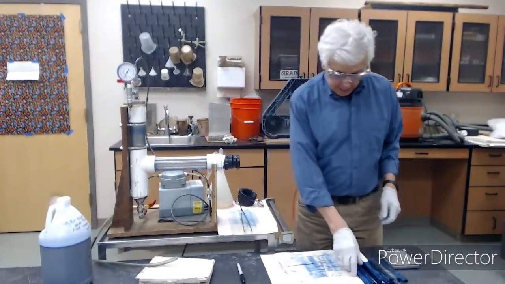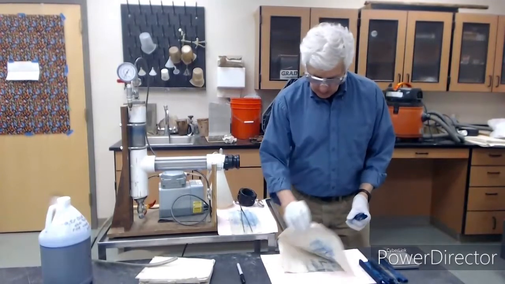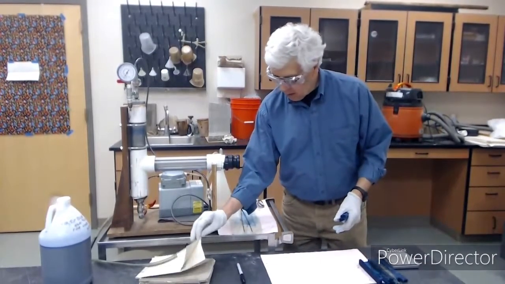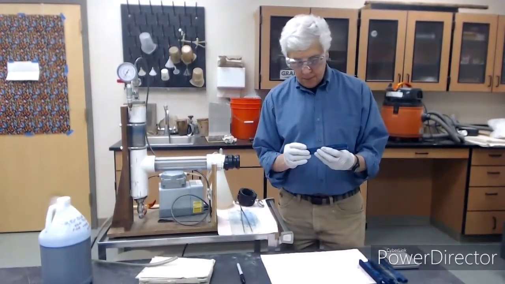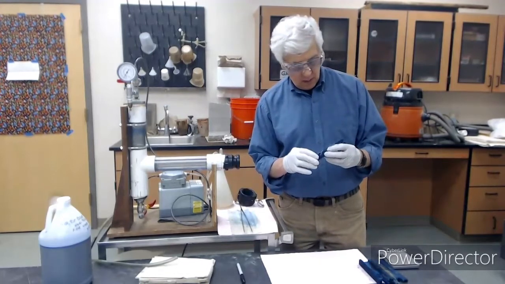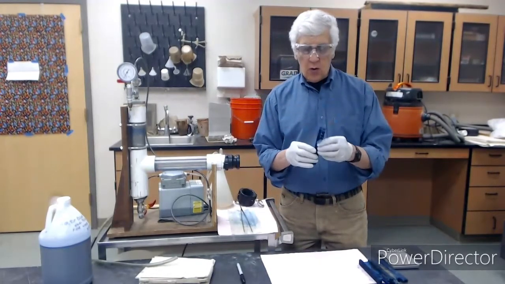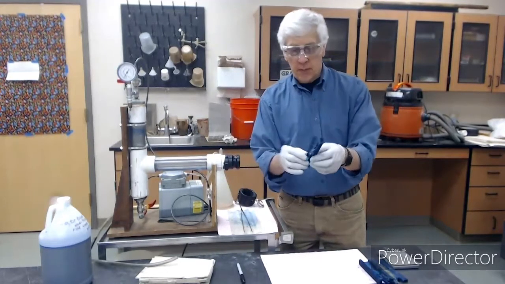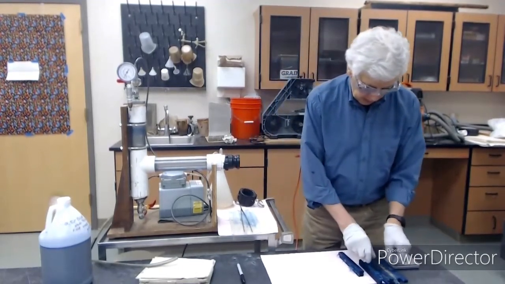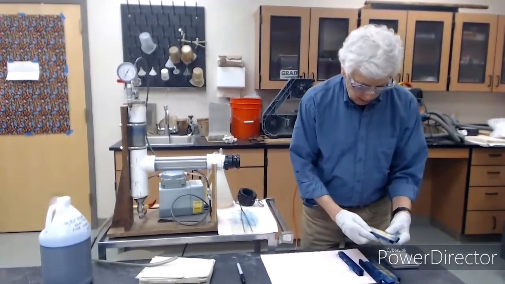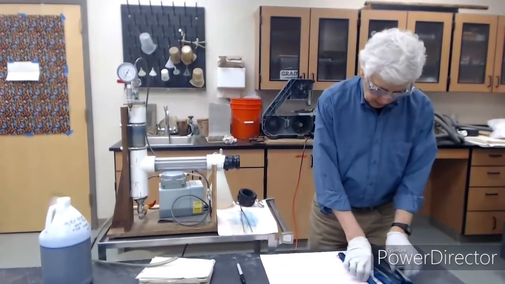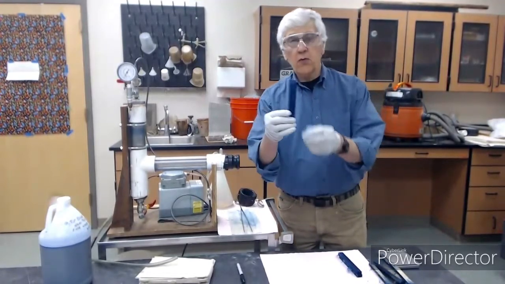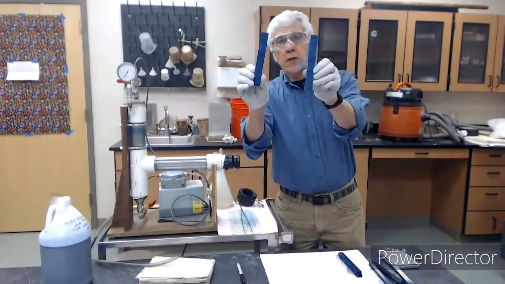All right, I'm back. Here are our samples. Southern yellow pine number 1. This is the outside. This is the inside. Southern yellow pine number 2. Again, complete and total penetration.